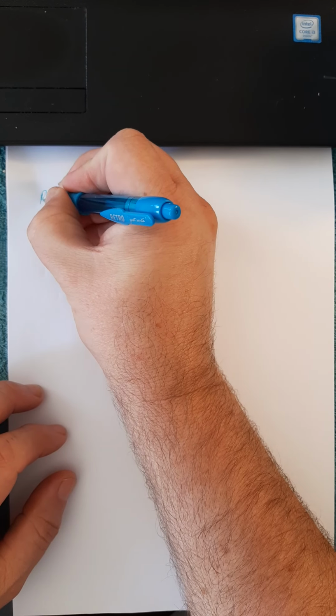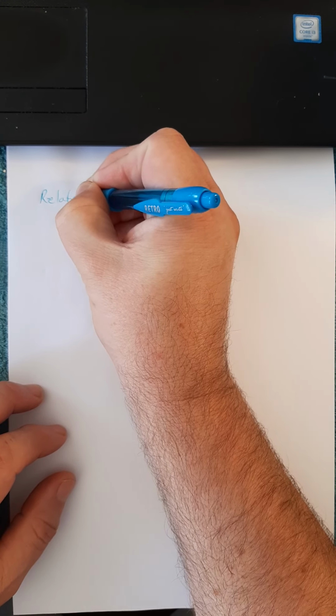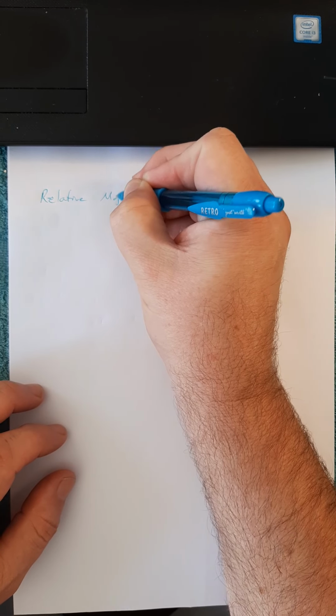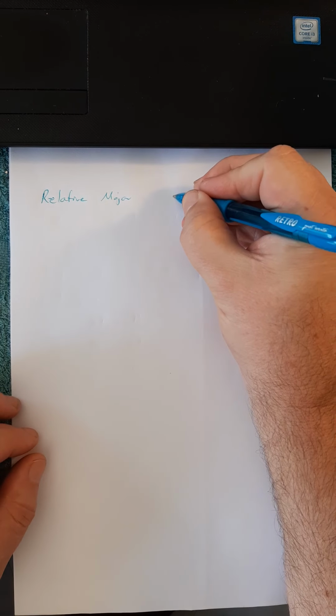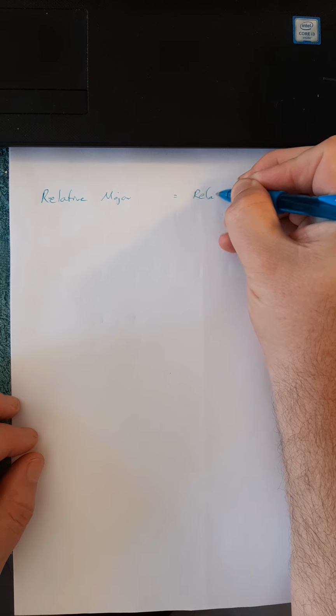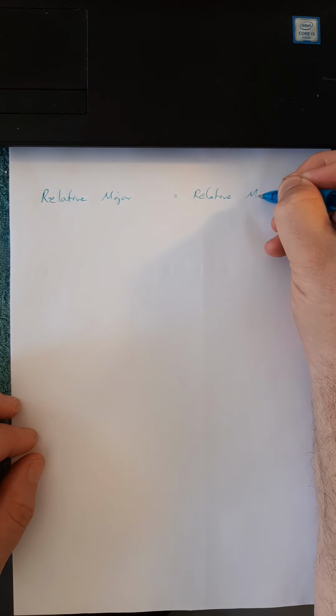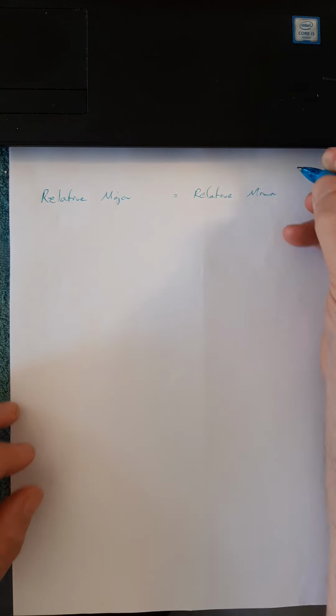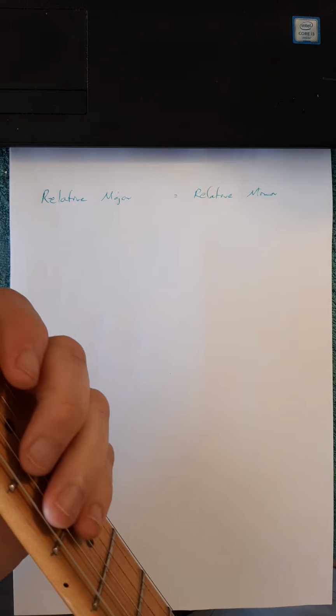We're going to look at what they call relative major, relative minor. For example, okay, let's first title them. We're going to look at relative major, and we're going to look at what is its relative minor. Okay, this is quite important as well because it's going to help you later with scales and understanding certain things. Now, it's all about your scales.